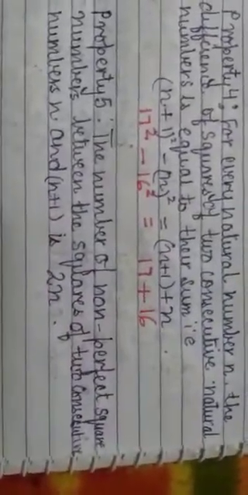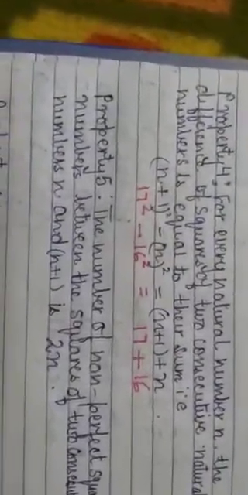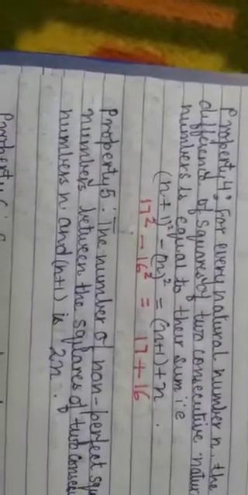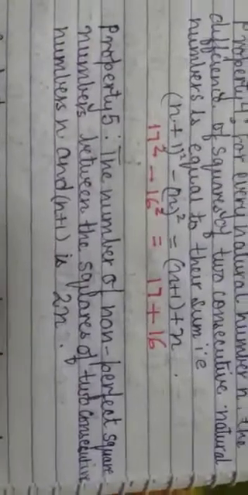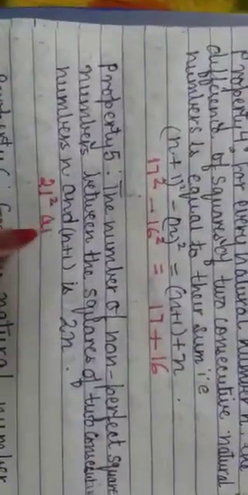All these properties I'm explaining to you with examples. The number of non-perfect square numbers between the squares of two consecutive numbers n and n plus 1 is 2n. What does it mean? See, if I take 21 square and 22 square, these are squares of two consecutive numbers.